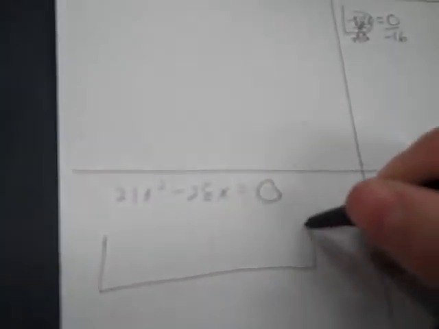Okay, 21x squared minus 28x. So again, I'm set up for the factoring. So 0, and then I break this into a line times a parentheses. So GCF.